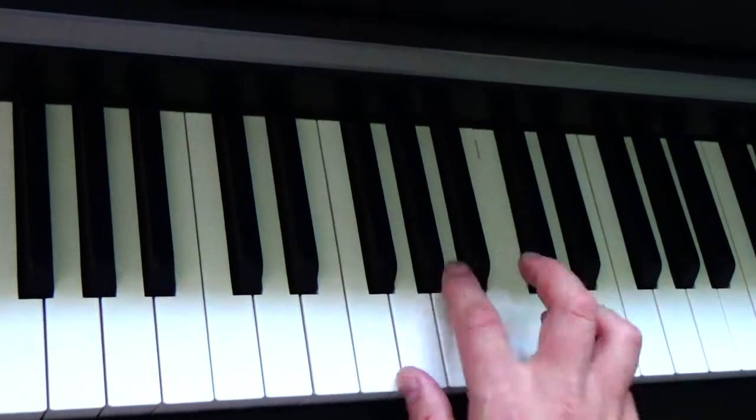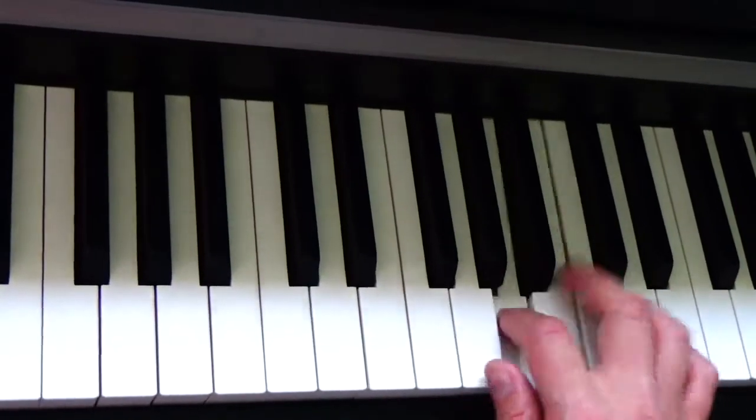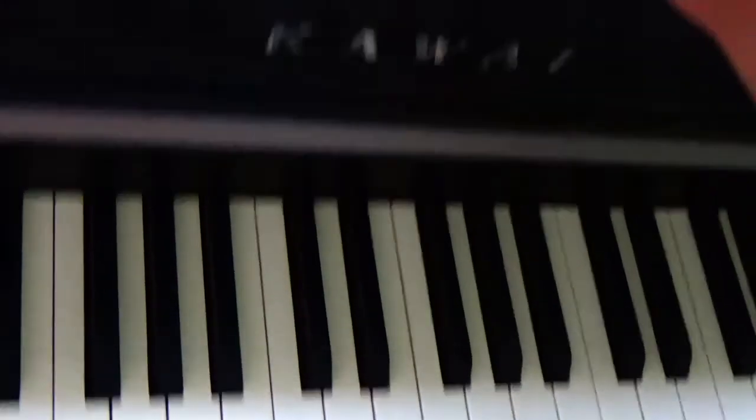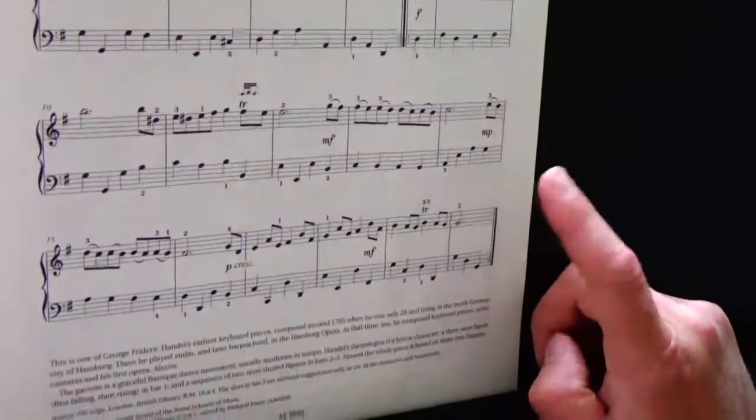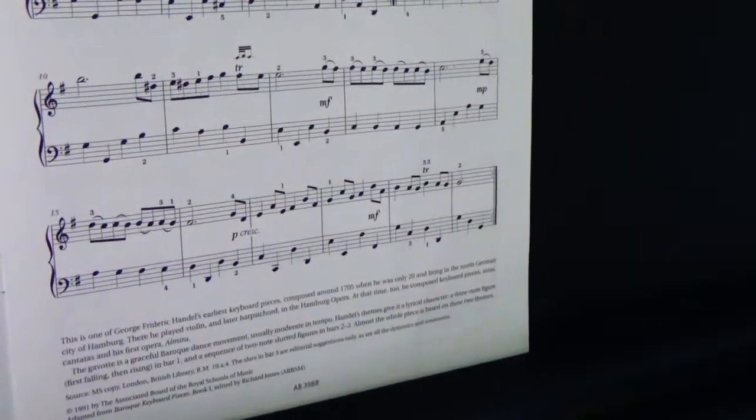Tidu tidu, tidu tidu, tidu tidu tidun ta, tidu tidu tidun ta. For the ending, you can use whichever finger that obviously changes, don't use the thumb. By changing the finger, you will pronounce much better the last note.